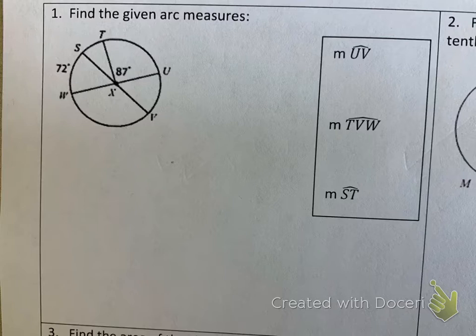A couple things I noticed in this picture right away. I see that this is 87 degrees. So if the central angle is 87, it's exactly the same as the intercepted arc. So TU would be 87 degrees. I also notice that SW is 72, so therefore the central angle is also 72, and these are vertical angles, so that means UV is also 72 degrees.